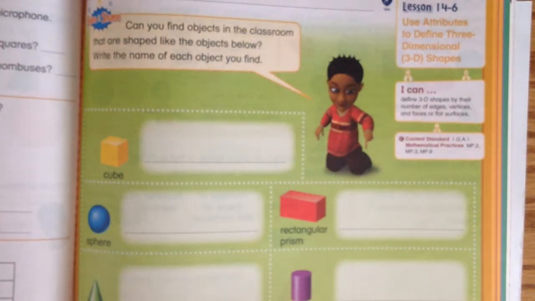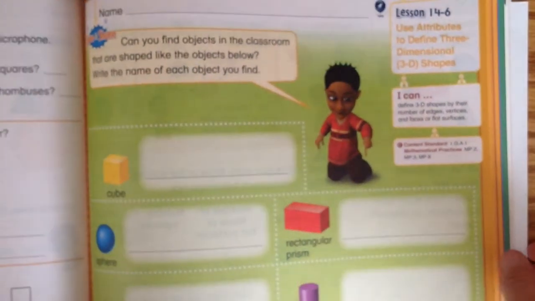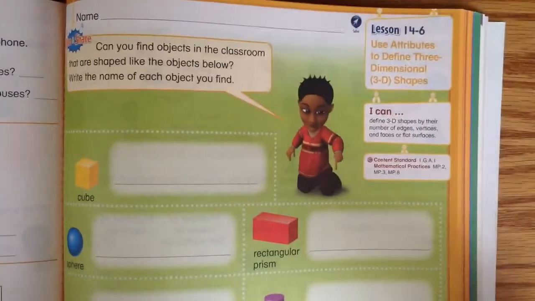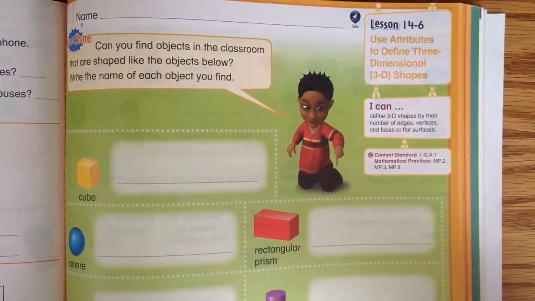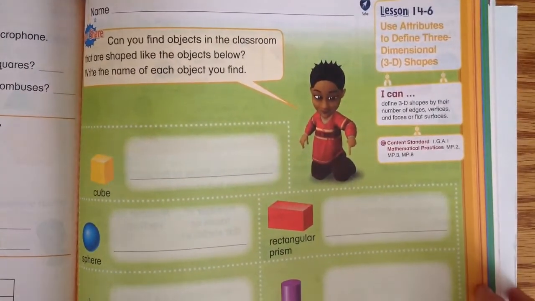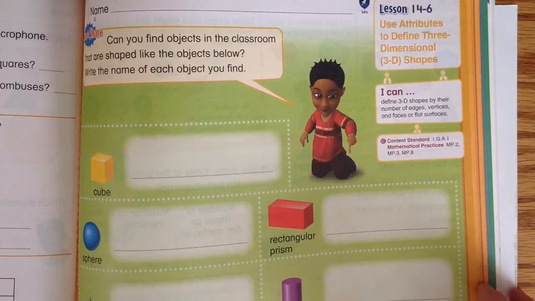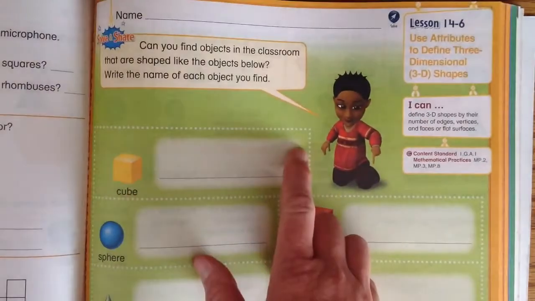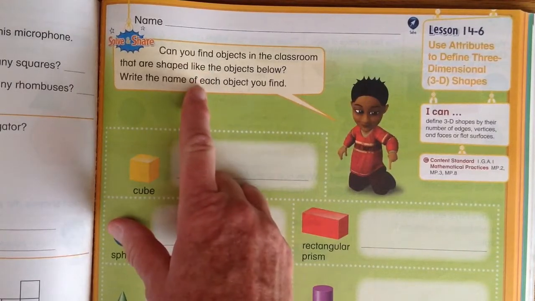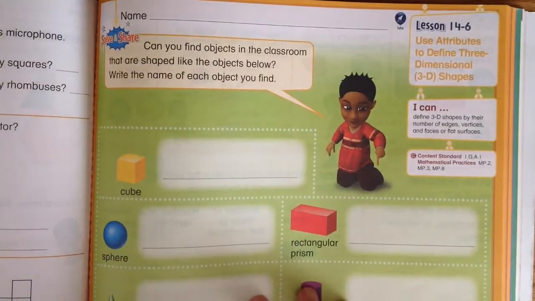Hi everybody. Today we're going to skip ahead a few pages to lesson 14-6 in your book. It starts on page 777, and today we're actually going to be starting to look at three-dimensional shapes. So on this page, on page 777, it starts by asking, can you find objects in the classroom that are shaped like the objects below?